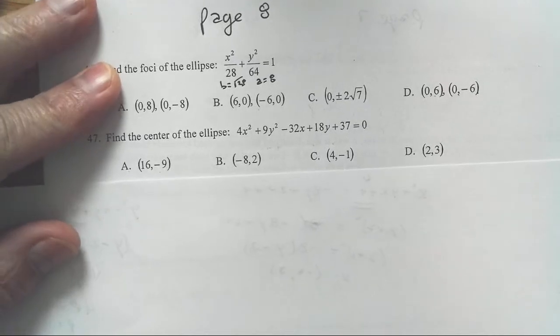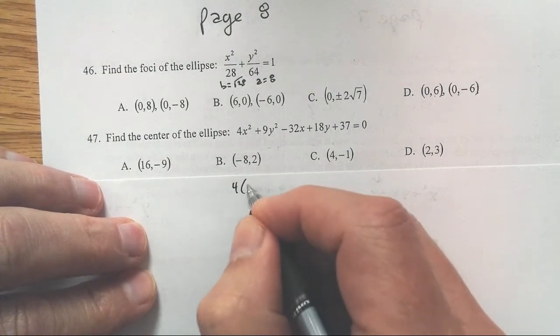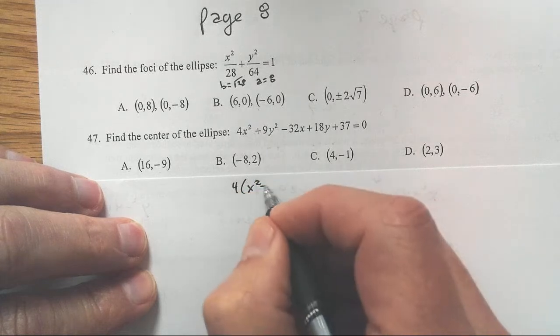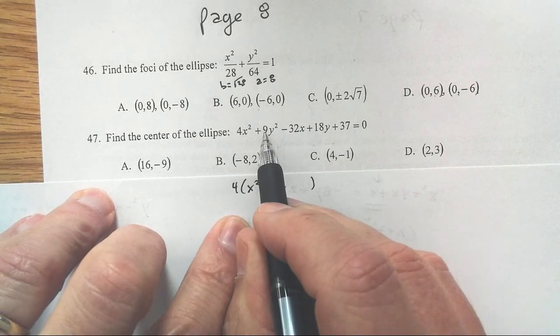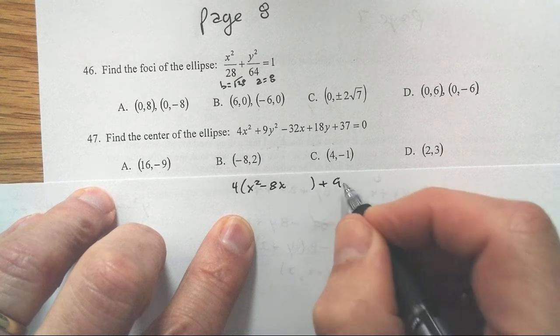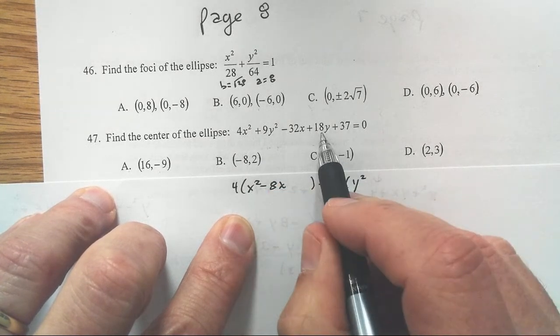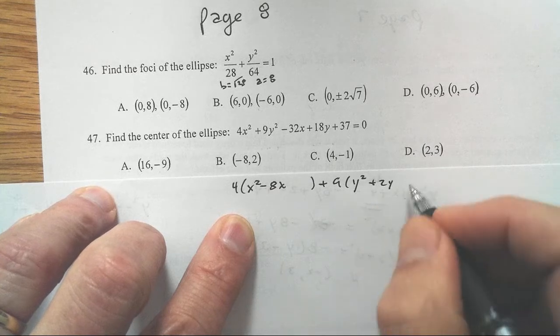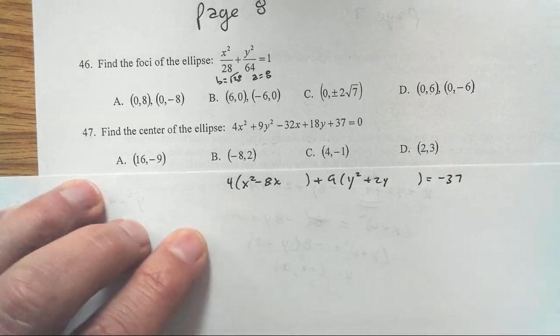Find the center of the ellipse. I'm going to group my x's. I'm going to factor out a 4. 4 times x squared minus 8x, leave a blank. I'm going to group my y's, factor out a 9. Plus 9 times y squared plus 2y equals, I'm going to subtract 37 to the other side.